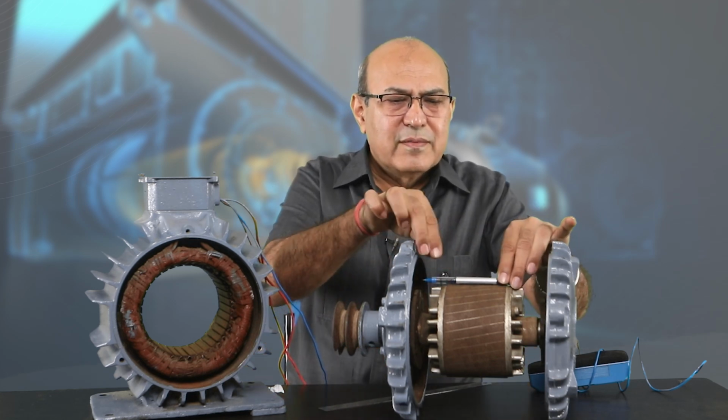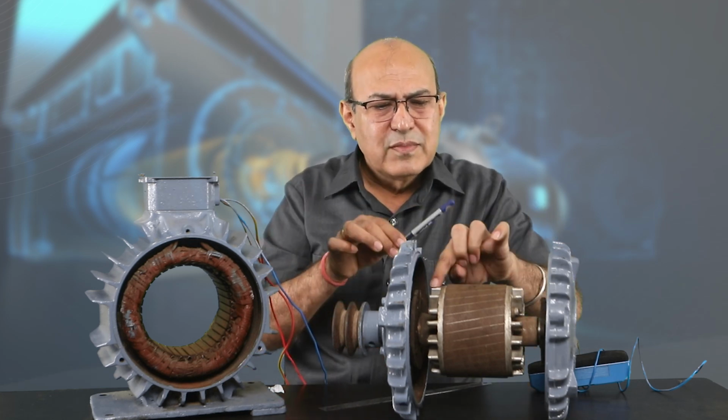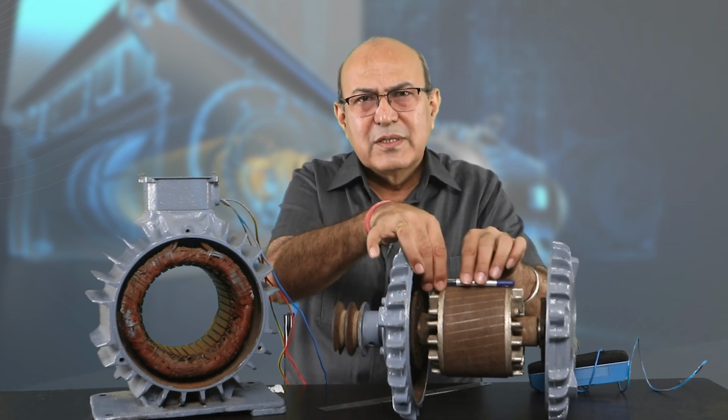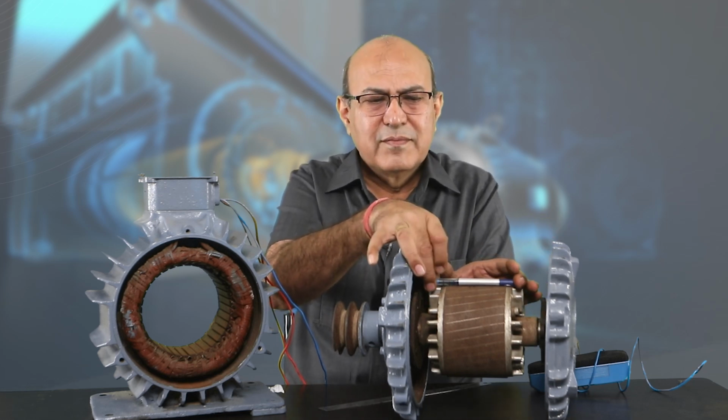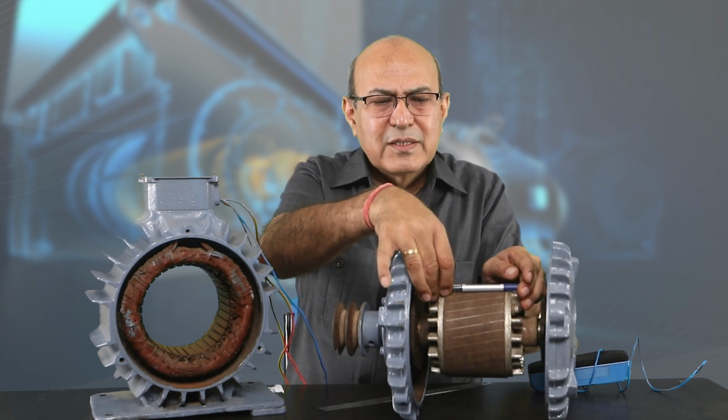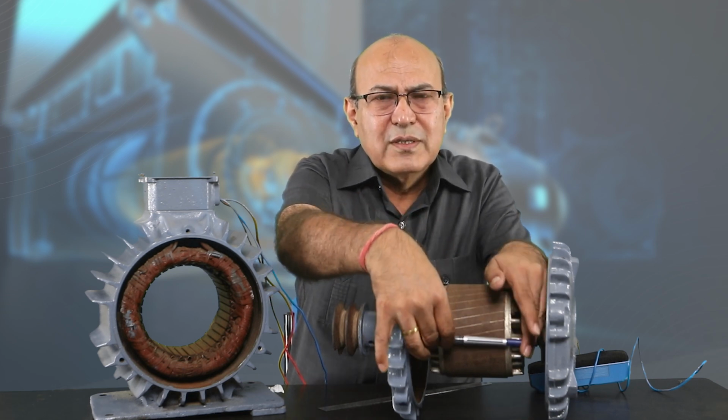So, just imagine this is one conductor. Suppose this is aluminum, this is aluminum, this is also aluminum, it is made up of aluminum, this is one conductor. This is another conductor, second conductor, third conductor, fourth conductor. So, we are having a plenty number of rotor bars.